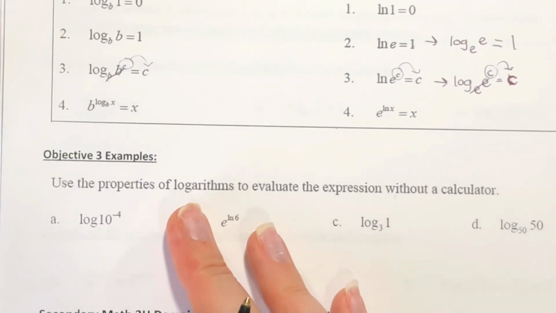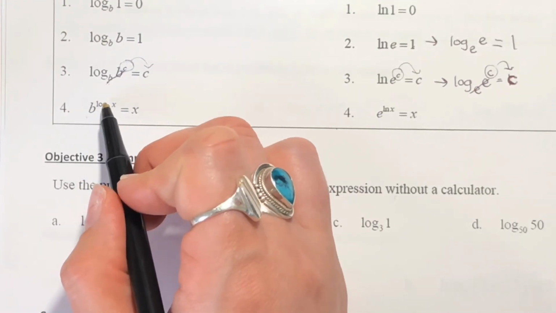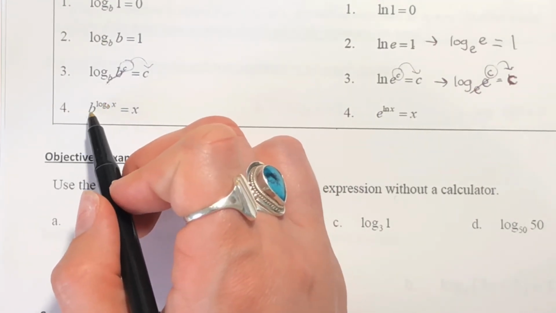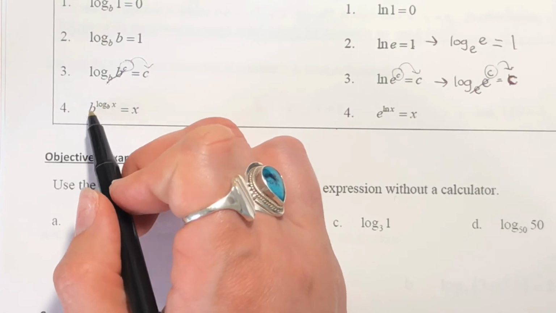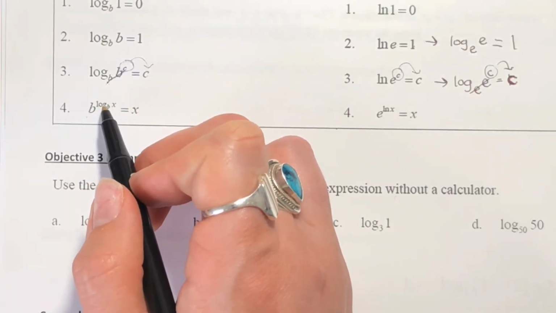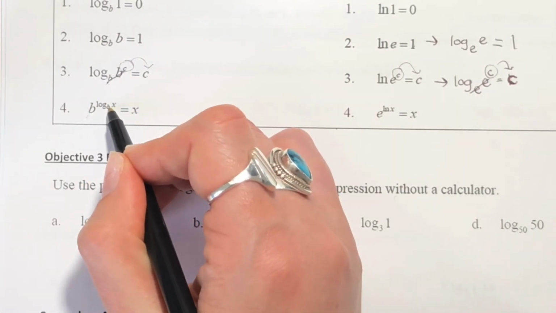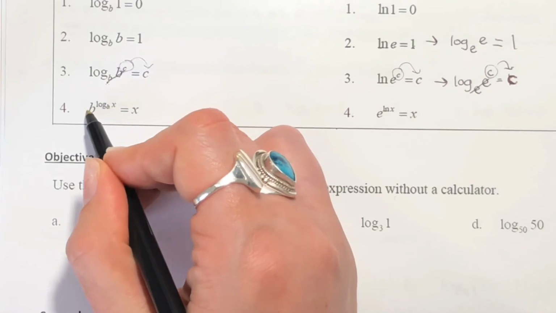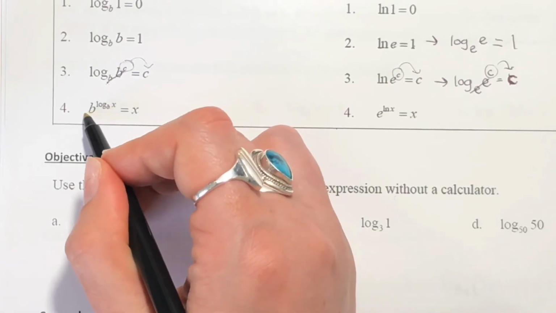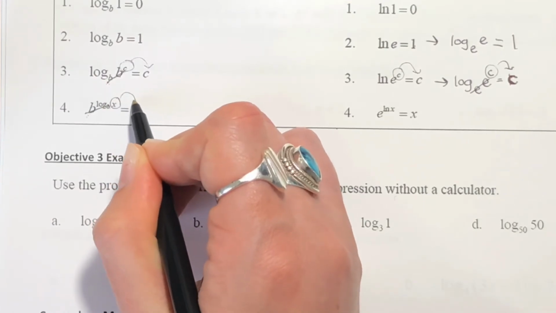Okay, and then last property, let's say I have an exponential raised to a logarithm. When you have this happen, exponentials and logarithms are opposites, they're inverses. So they cancel out with each other. So this base, as long as it matches the base number inside this log, these two numbers do need to be the same. They cancel with each other, and whatever x is going to come out.